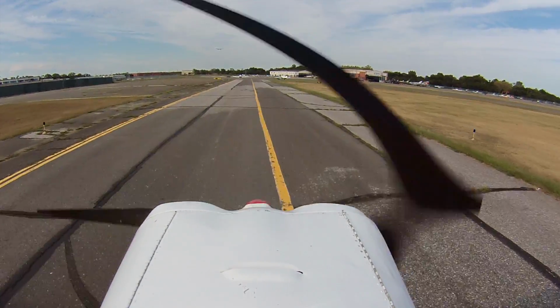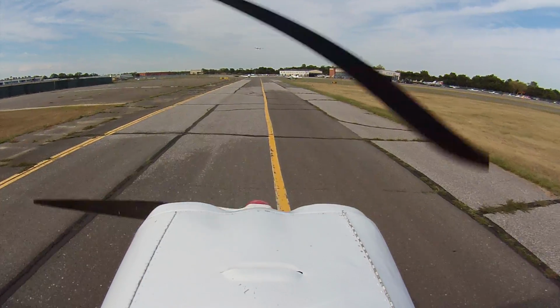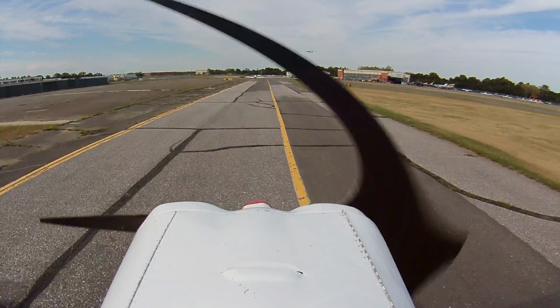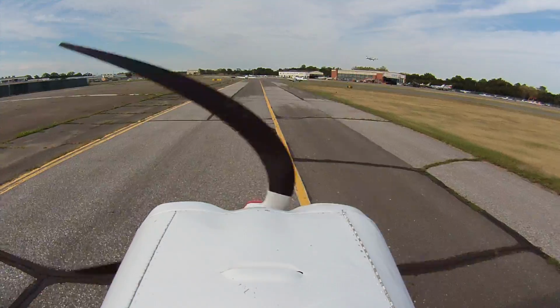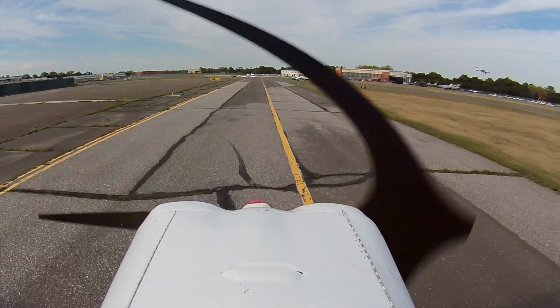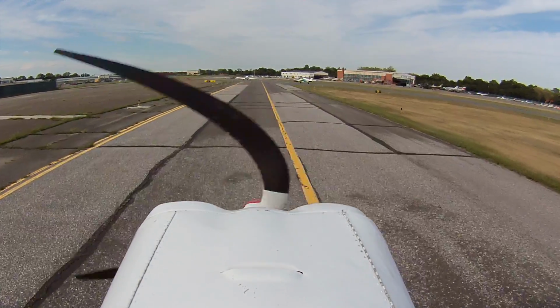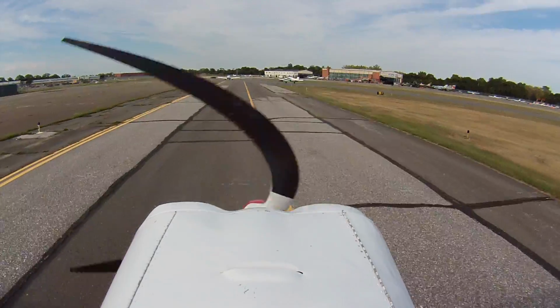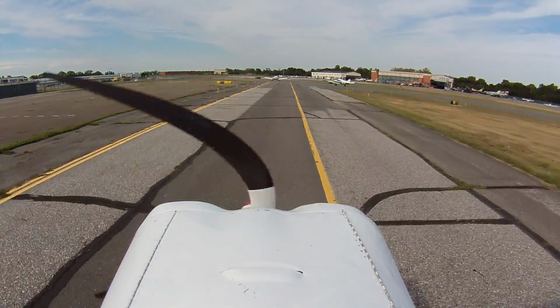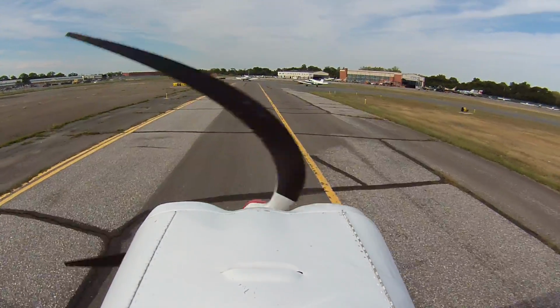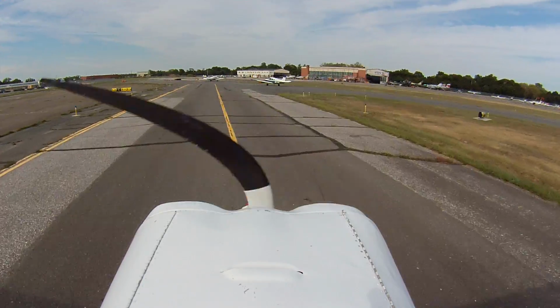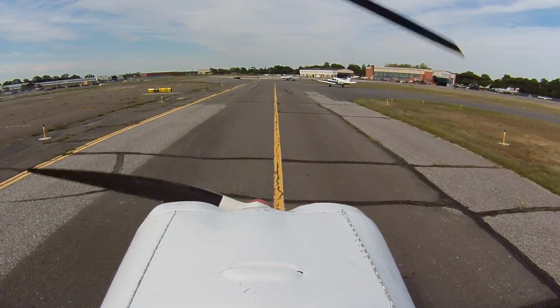I'm going to keep that off just for the taxi, because I don't want unfiltered air. When you're using carb heat on for taxi, you're actually getting debris and stuff going right into the carburetor, because you're not using the air filter. You're taking air from outside and rerouting it into the carburetor, not through the filter.